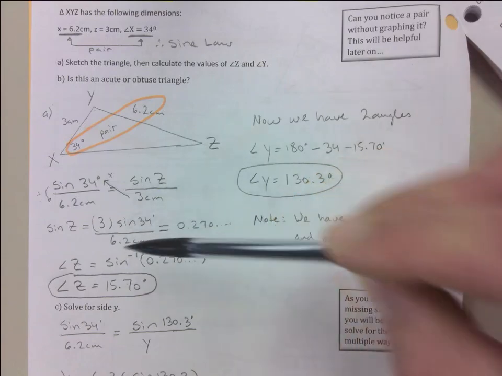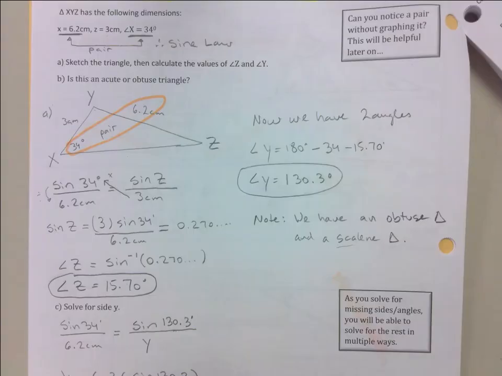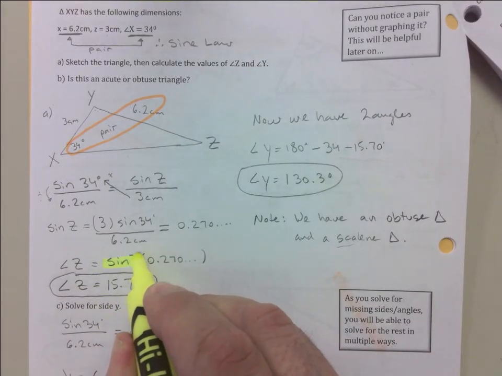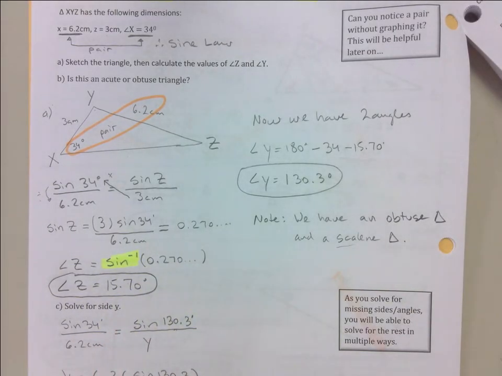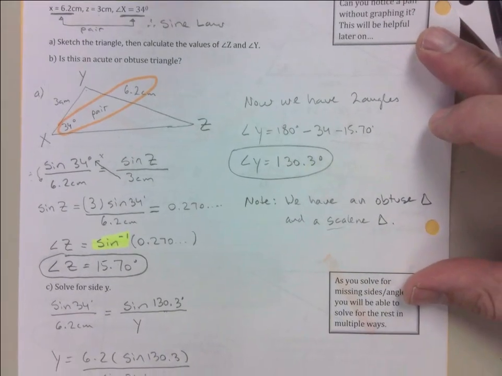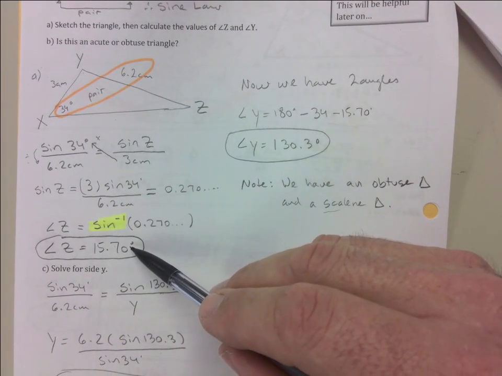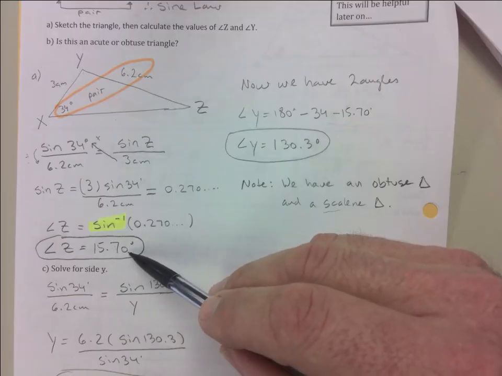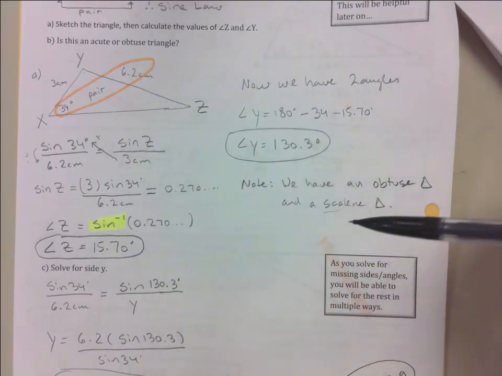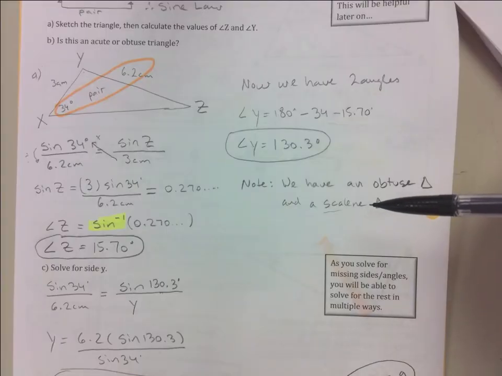The key point on page 5 is that you're going to have to use the inverse sine before you determine the angle size. And make sure you always have degrees, and you always round to 2 decimals.